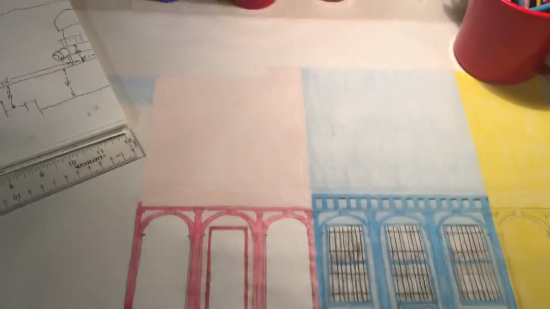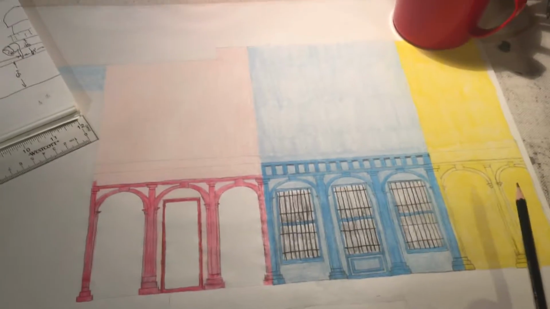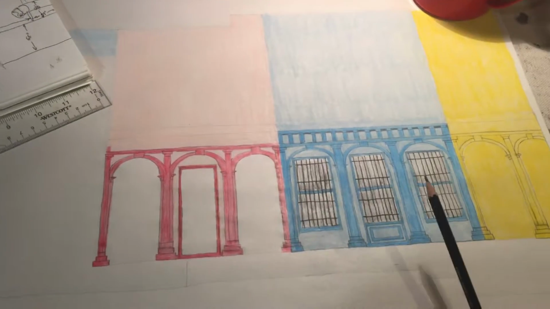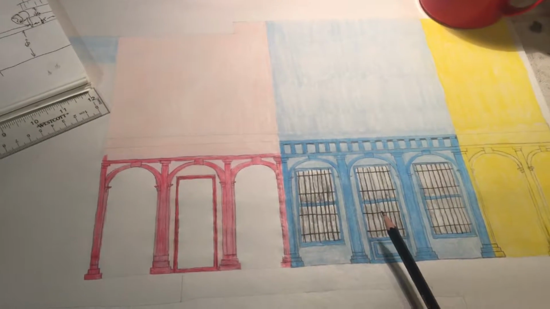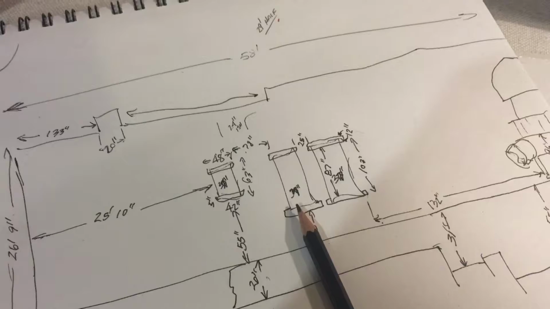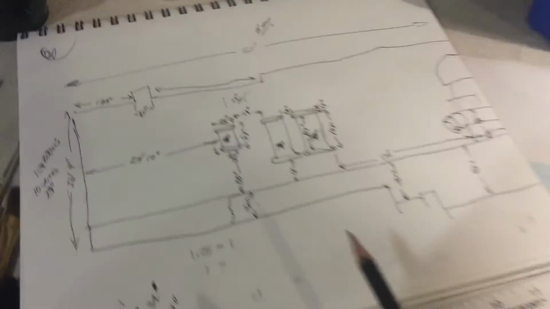So what we're going to do is on the right side here, this is going to be the streets of Cuba, and this window here and this window here are these tall windows here and here. And then this one right here is the shorter window that you see right there.